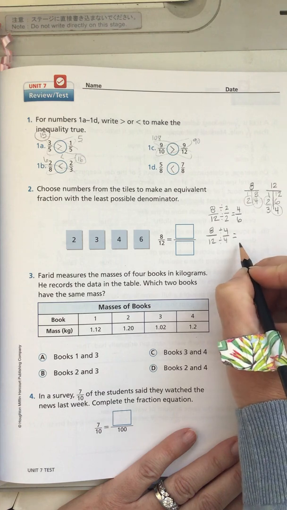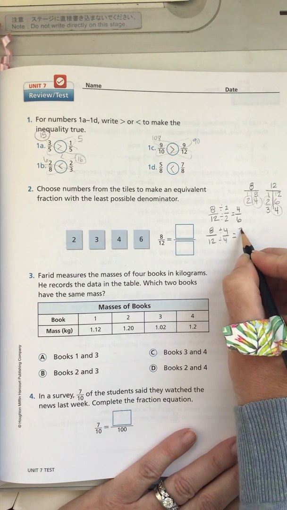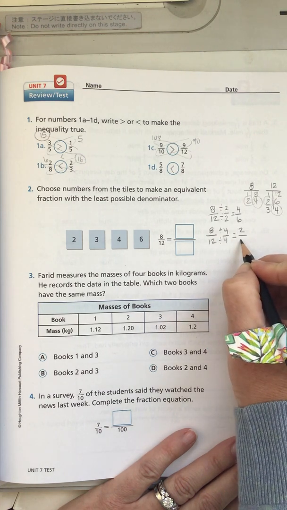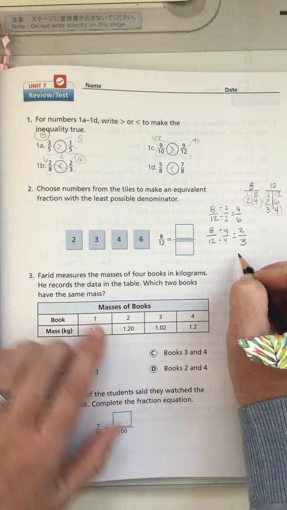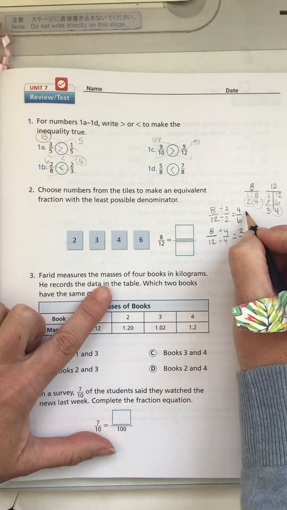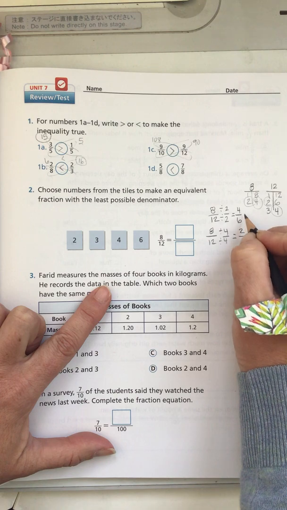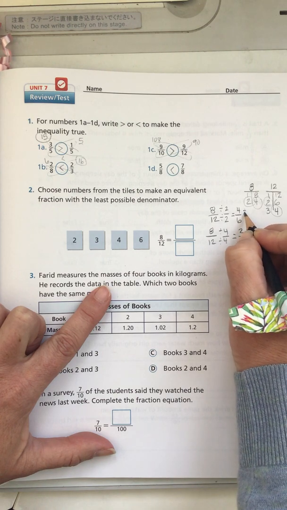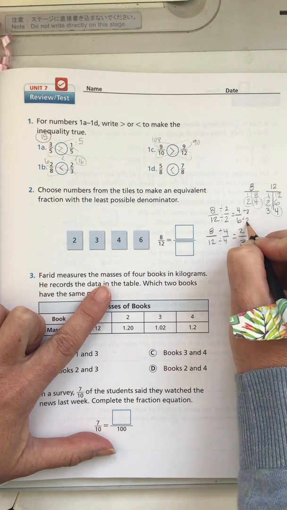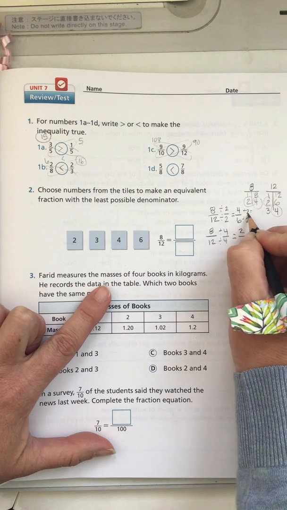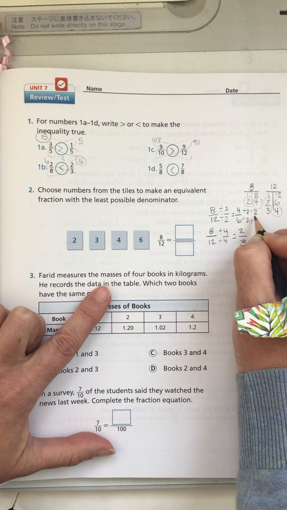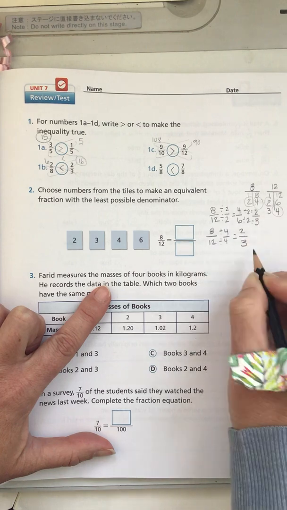I'm going to get an even smaller denominator. 8 divided by 4 is 2. 12 divided by 4 is 3. Now, I could have also divided 4/6 by 2 to get to the same place. 4 divided by 2 is 2, and 6 divided by 2 is 3.